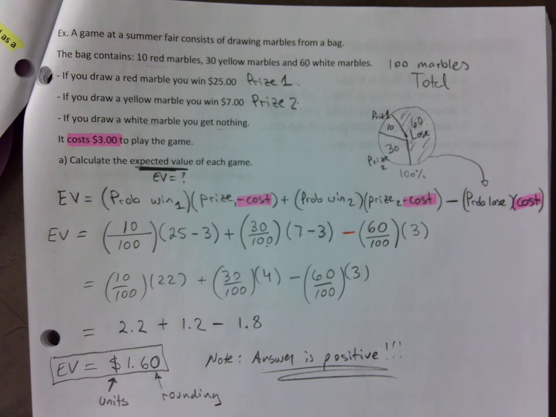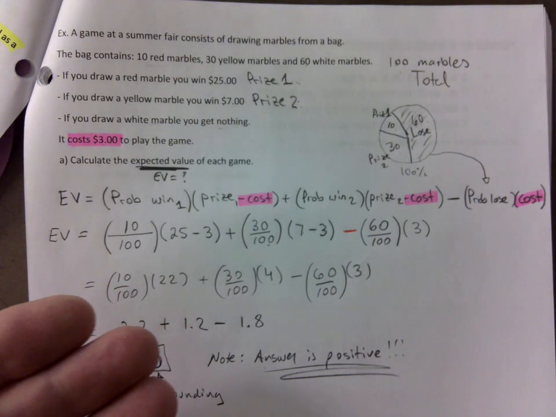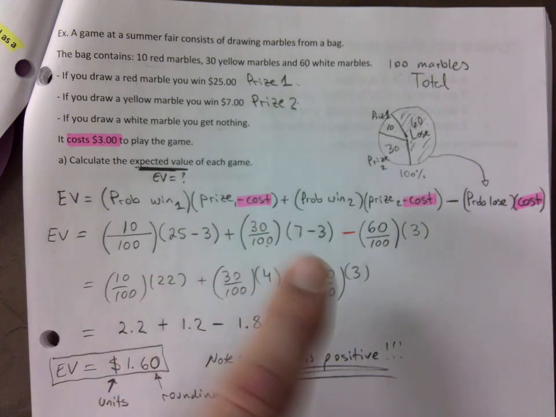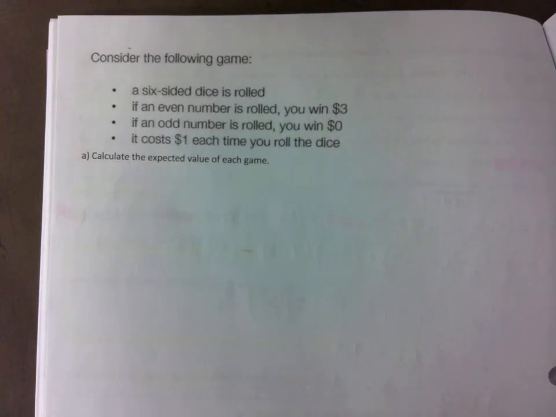So let's try another one together. I'm going to do a simple one now. This one actually has very, very many moving pieces here. Let's do one that could be done fairly quickly on page 71. Maybe you already did that.